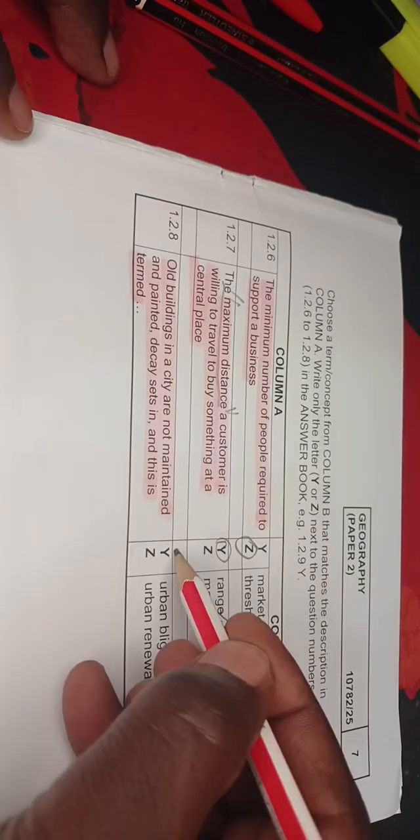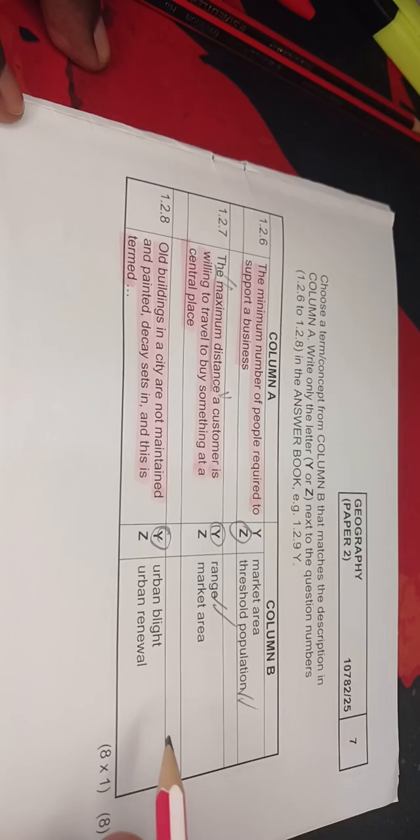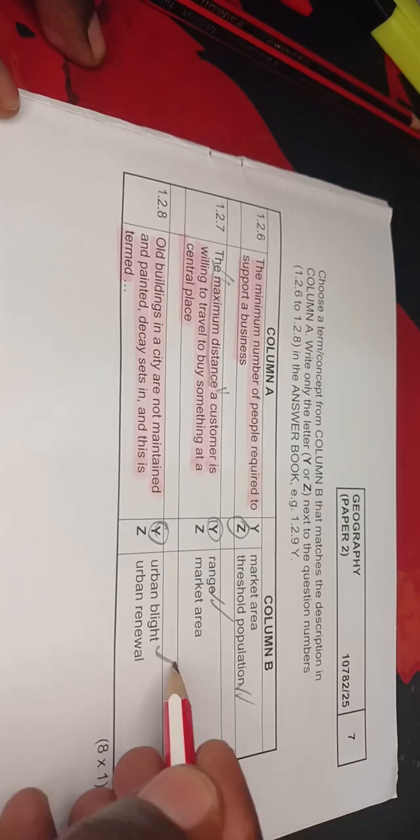It's Y. Then 1.2.8, all buildings in a city are not maintained and painted. Decay sets in. This is termed what? That is your urban blight. 1.2.8, that is your urban blight. Urban blight. That is your Y. Urban blight. Thumbs up so that I can move on to the next.